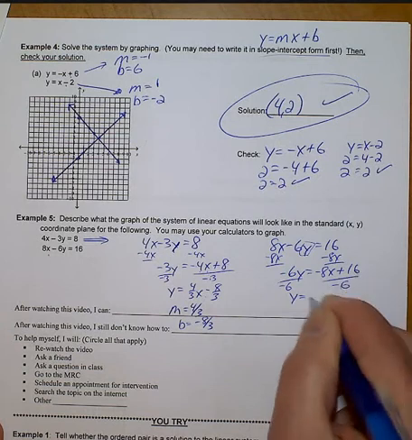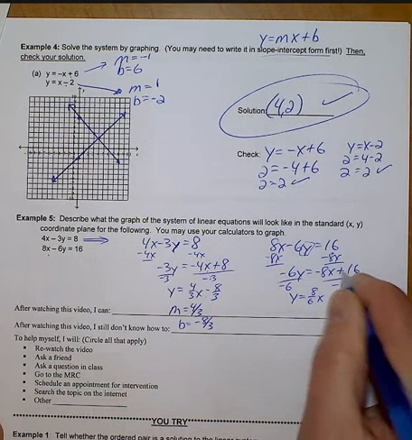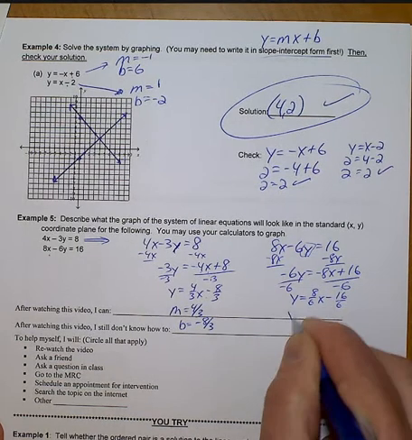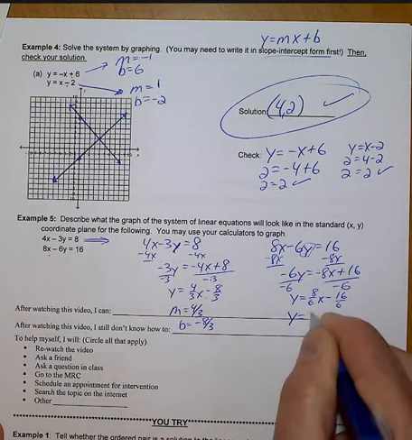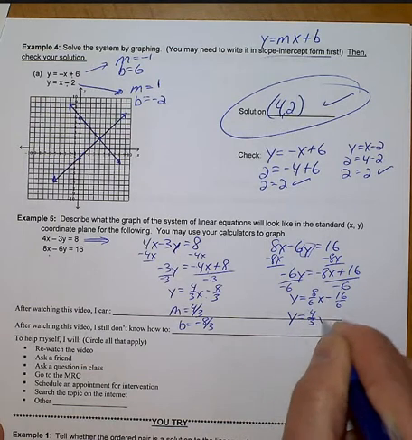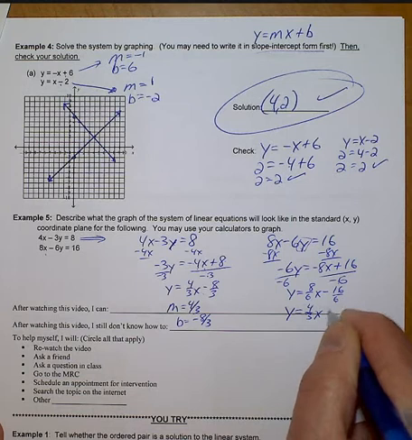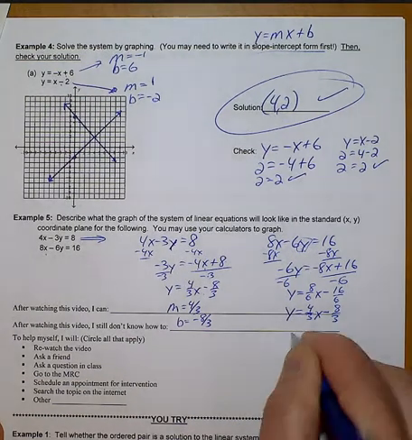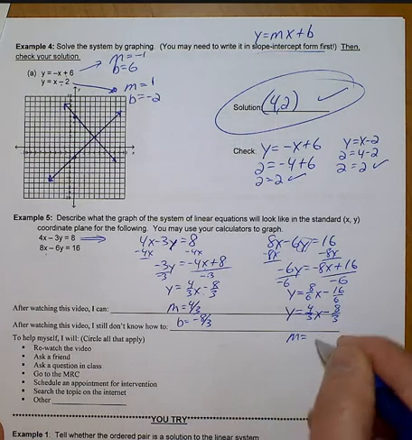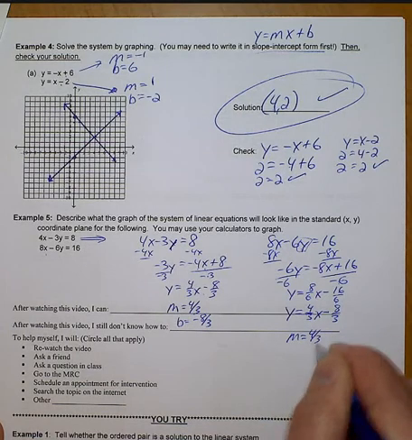So I get 8 over 6x minus 16 over 6. I can simplify that a little more. 8 over 6 is really 4 over 3x. 16 over 6 I can reduce, minus 8 over 3. So my slope here is 4/3. My y-intercept is -8/3.